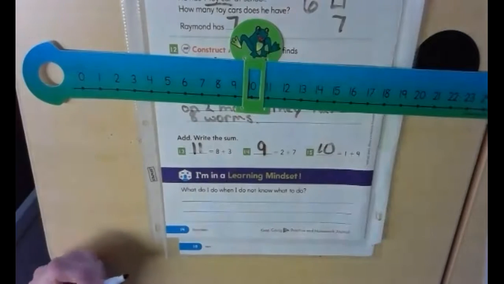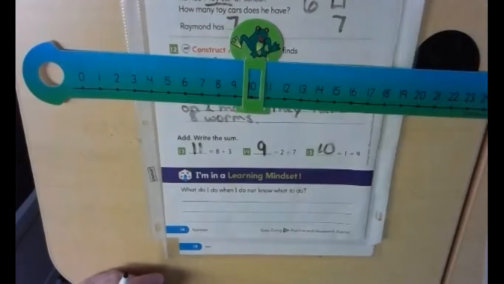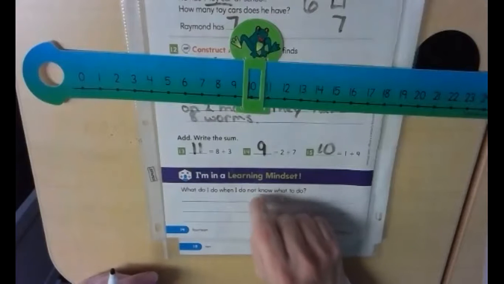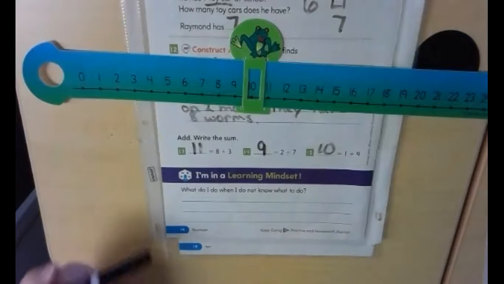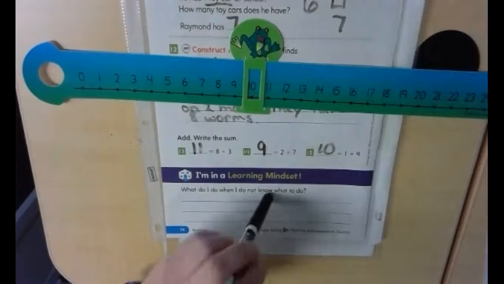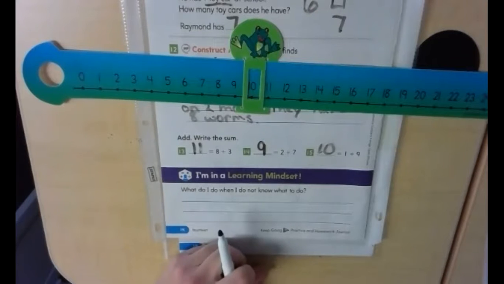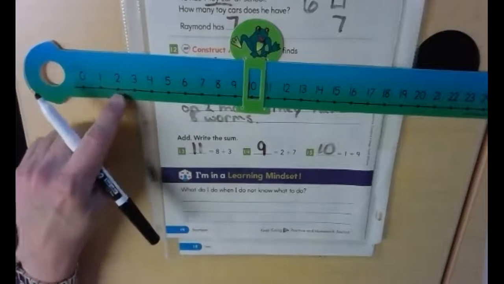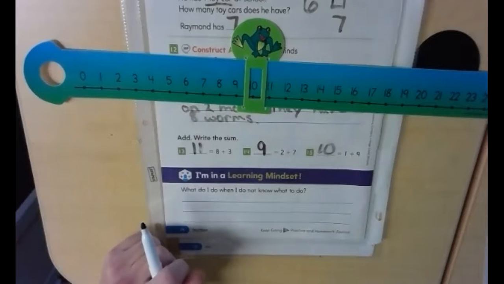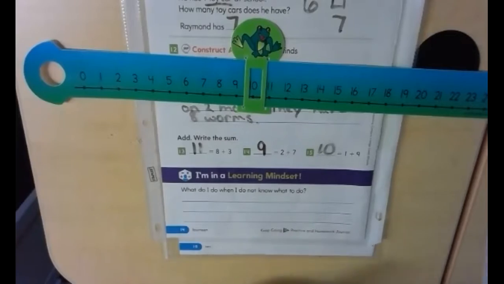Excellent job. All right. And then on your, I'm not sure on the computer if you're going to see this part or not, but let's just talk about it a second. What do I do when I do not know what to do? You can ask for help. You can use a number line. You can use some kind of a tool to help you, right? You can draw pictures to help you sometimes. There's lots of different ways to find out help.